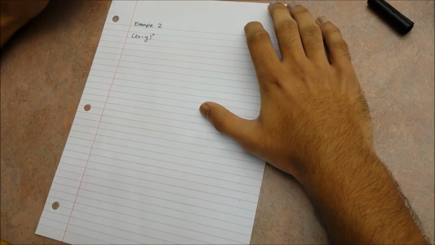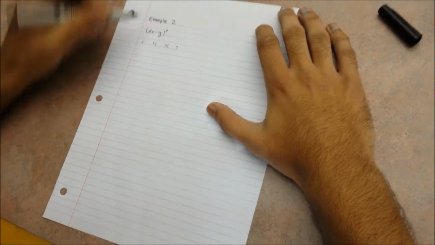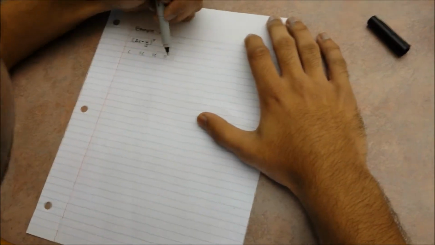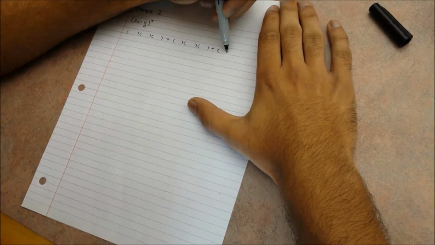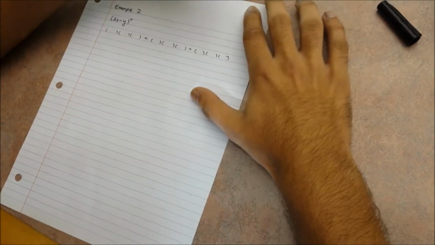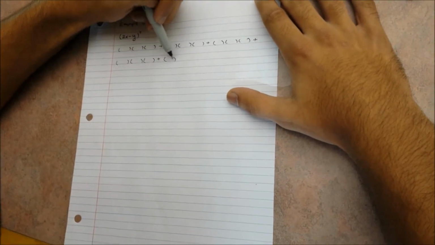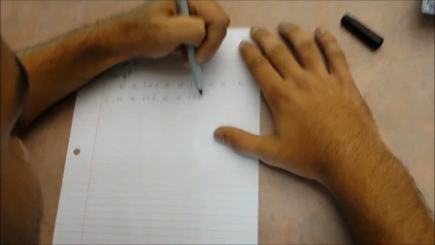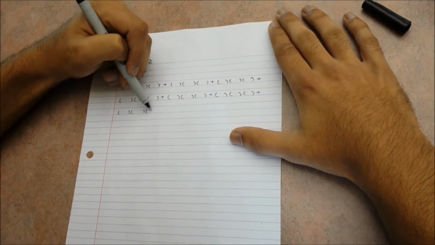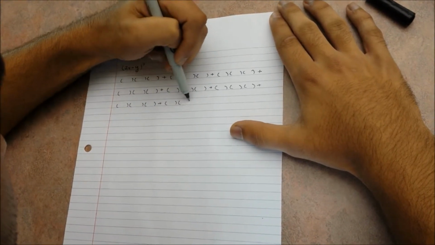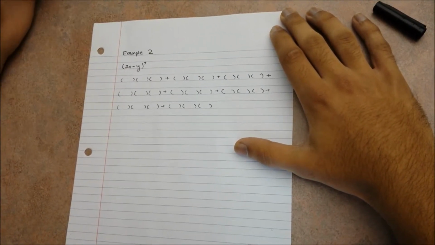I like to keep things really structured, so I'll start making my 8 terms, because when it's to the 7th power, there are going to be 8 terms. Seven and 8.